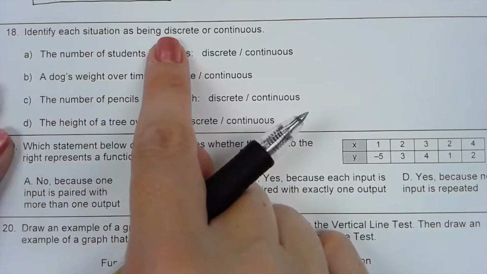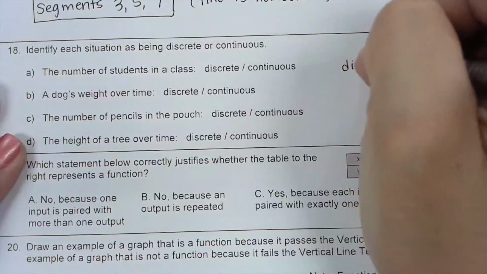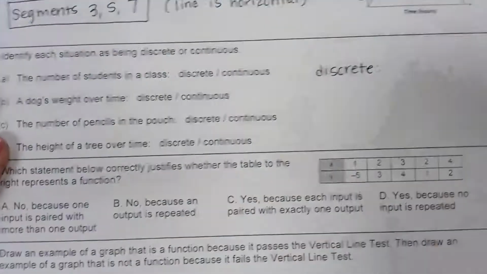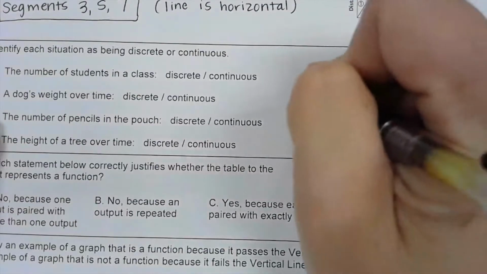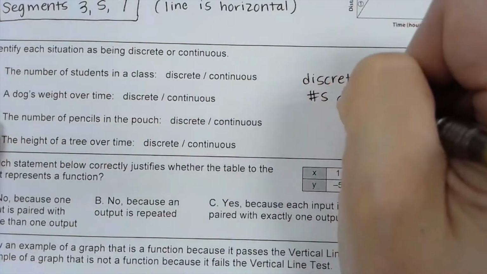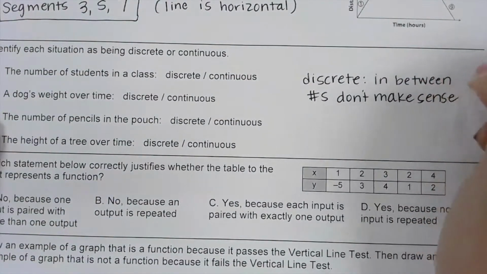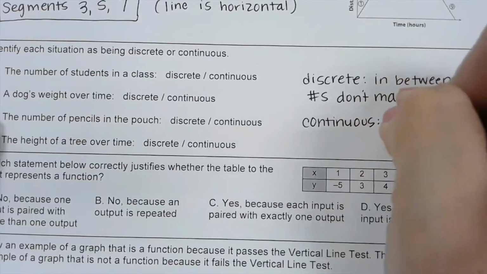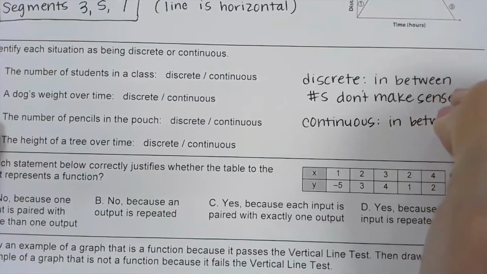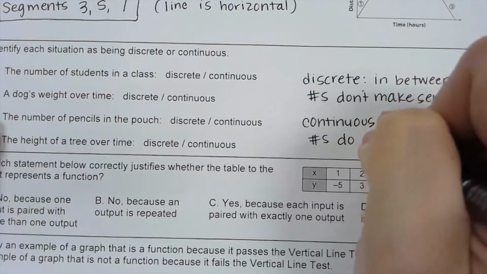Question 18 asks you to decide between discrete and continuous. Remember, with discrete, the in-between numbers don't make sense. And then with continuous, the in-between numbers do make sense.